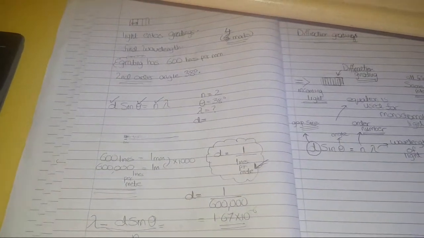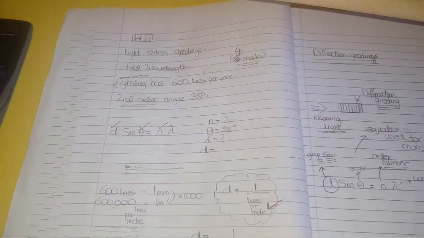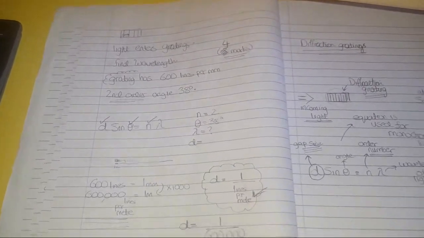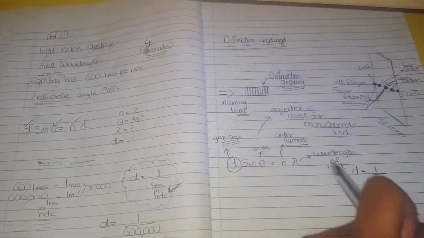Okay, so congrats. This is the hardest question you'll get in diffraction gratings. Actually, I lied. Never mind. But this is how you do this question. Let me show you another one now.